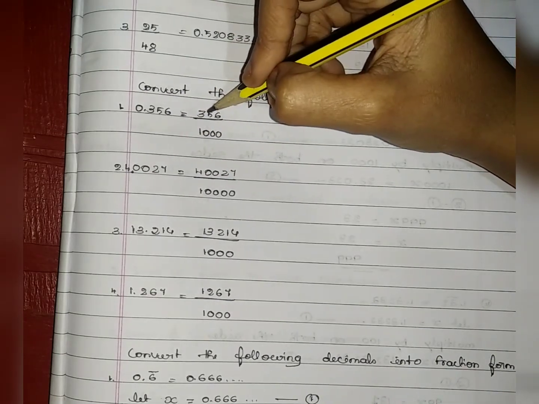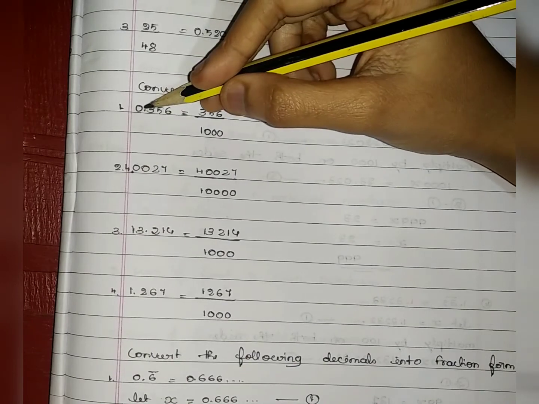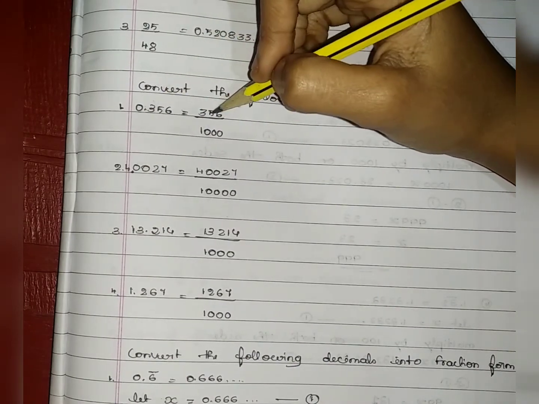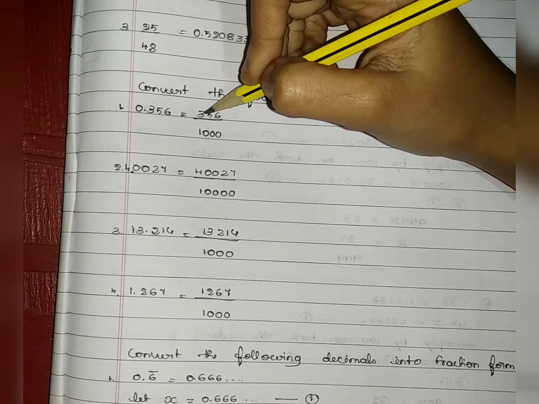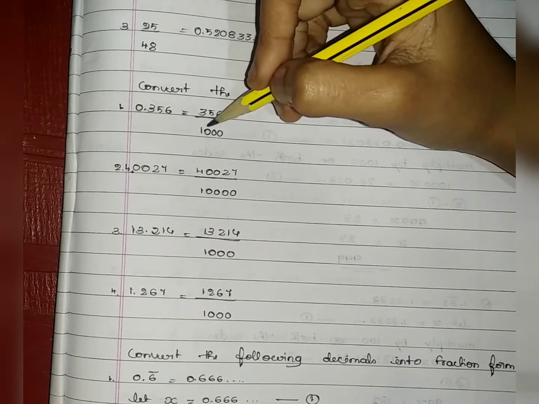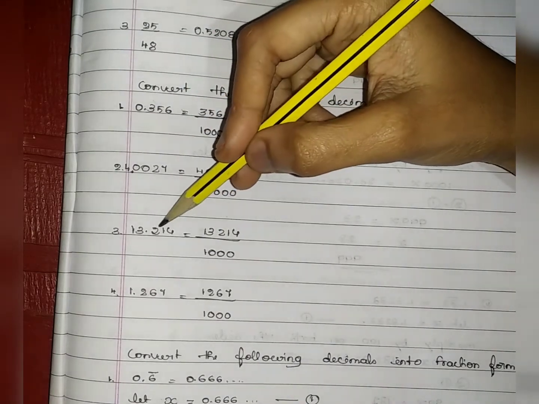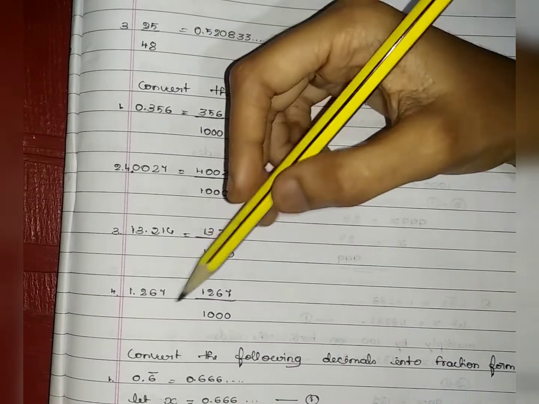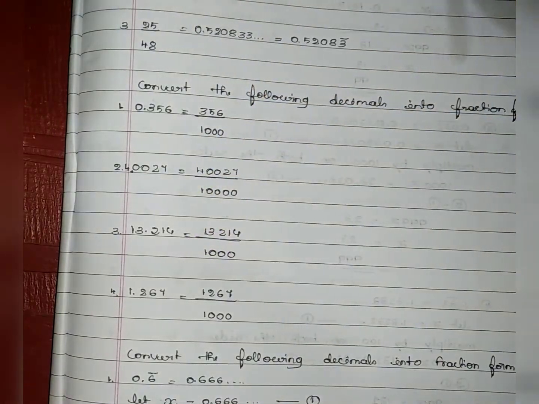If we divide this we'll get this, if we multiply this we'll get this. So we have to show it equal only. Here 3 numbers, 1000; here 3 numbers, 1000 only.